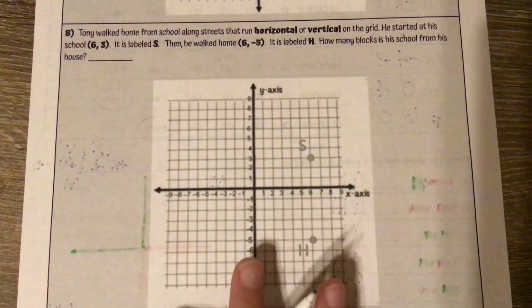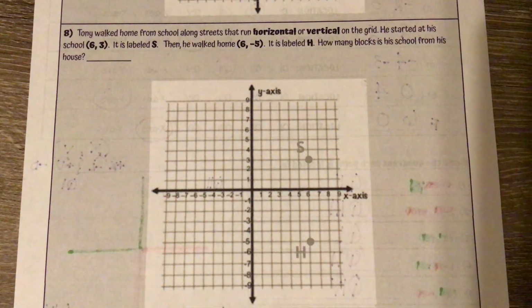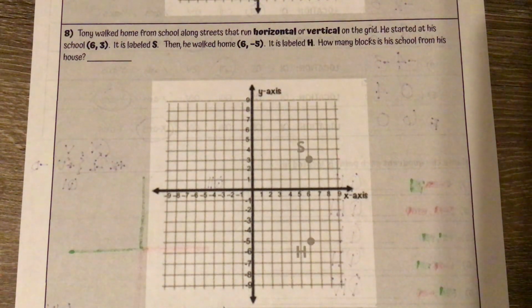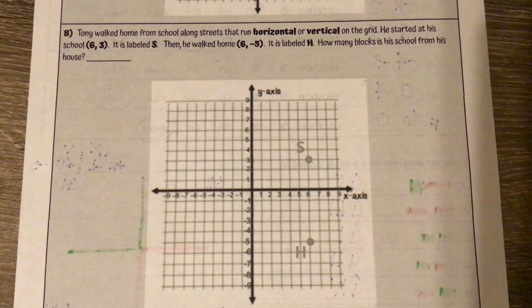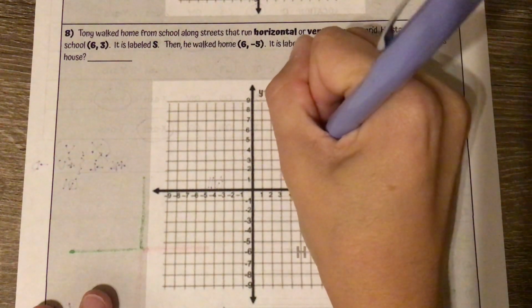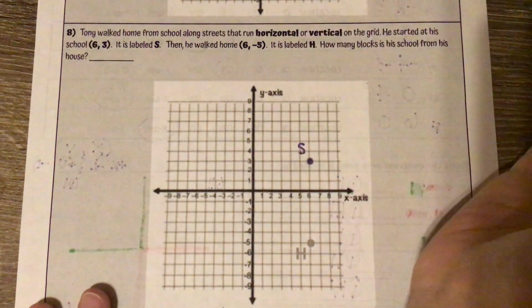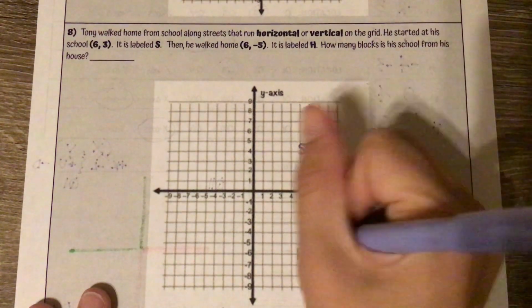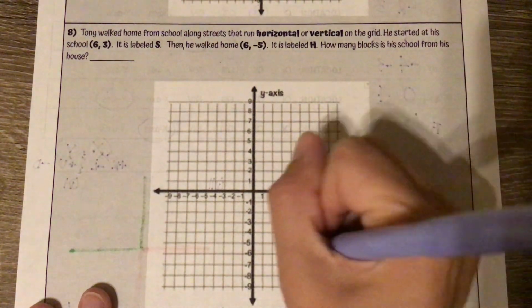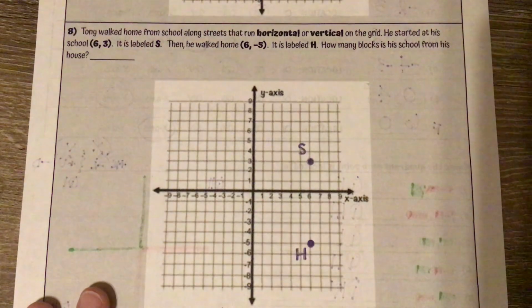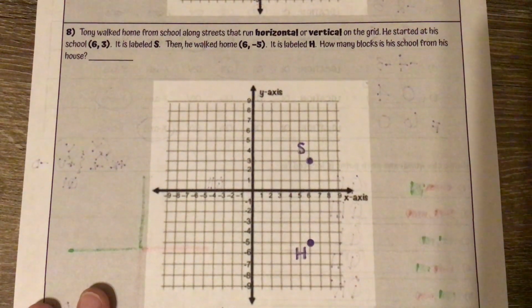One more like that. Tony walked home from school along streets that run horizontal or vertical on the grid. He started at his school, which is at 6, 3, labeled here. And then he walked home to 6, 5, labeled right here. How many blocks is his school from his house?